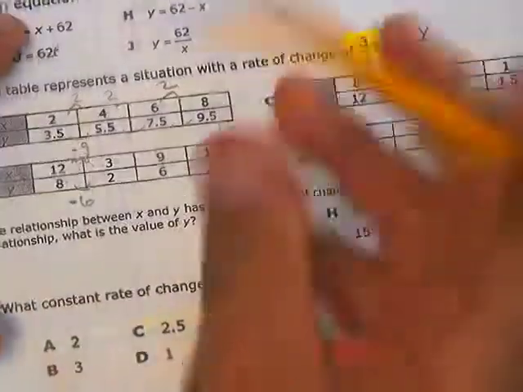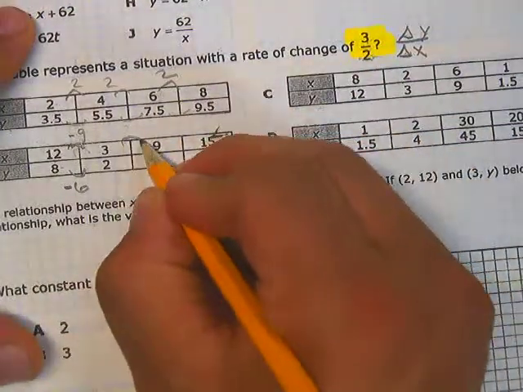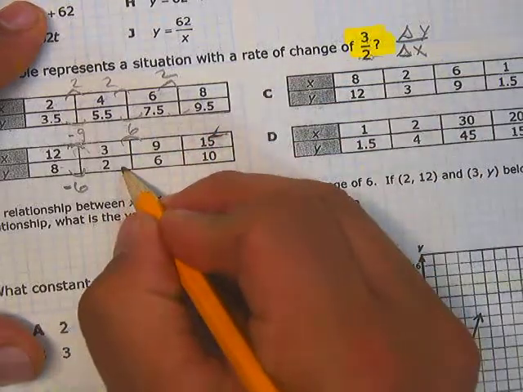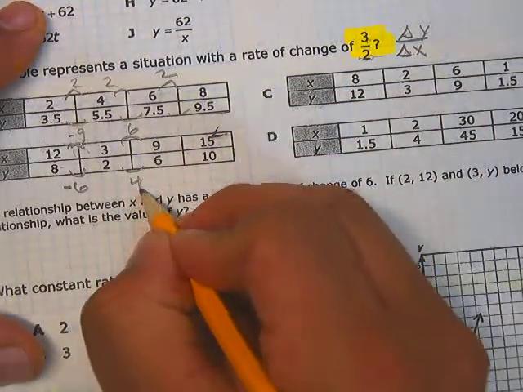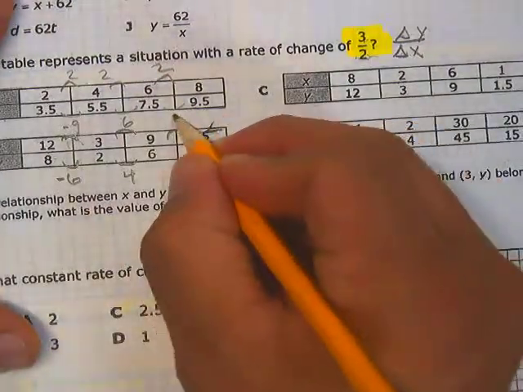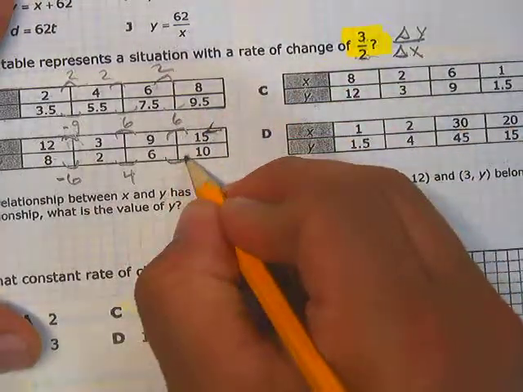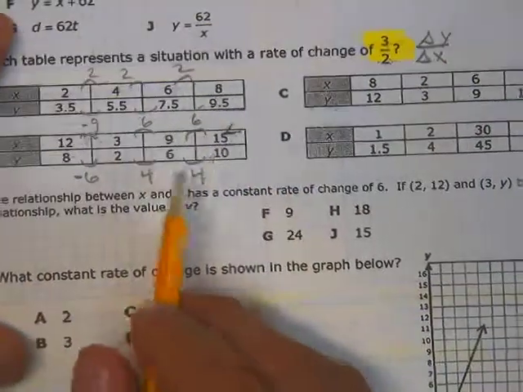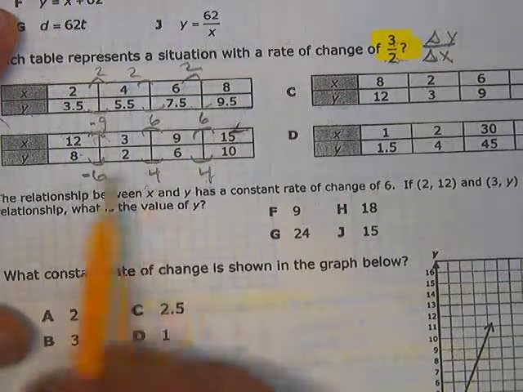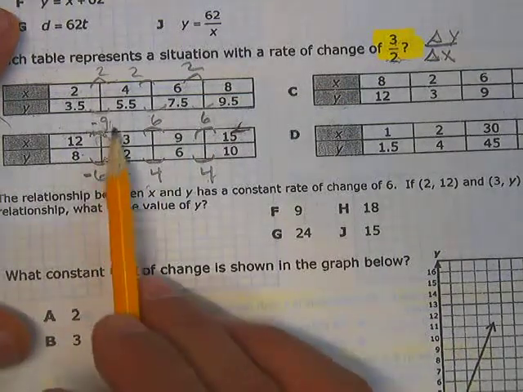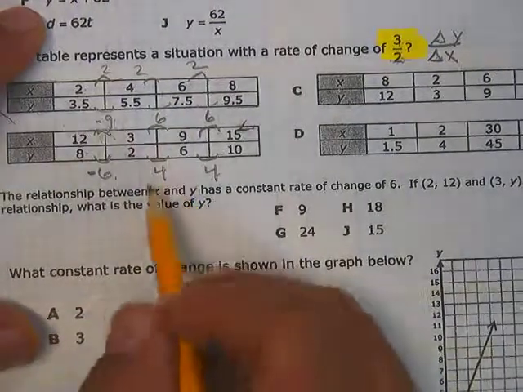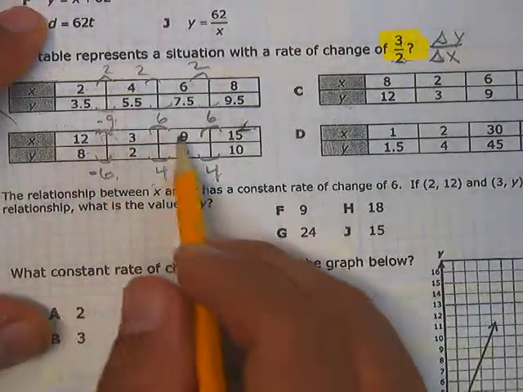Oh, negative 9? Okay. And then from 8 to 2 is what, negative 6? Okay. And so now from 3 to 9 is 6. And from 2 to 6 is 4. Okay. And from 9 to 15 is 6, and then from 6 to 10 is 4.